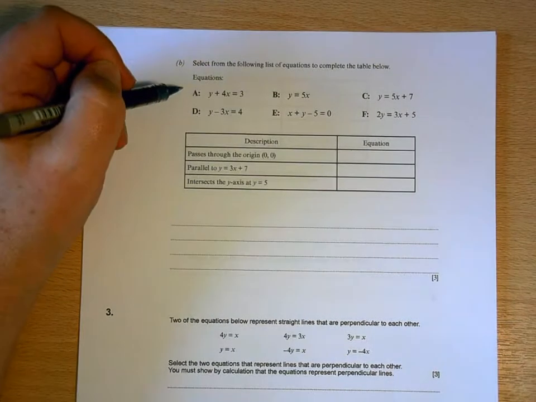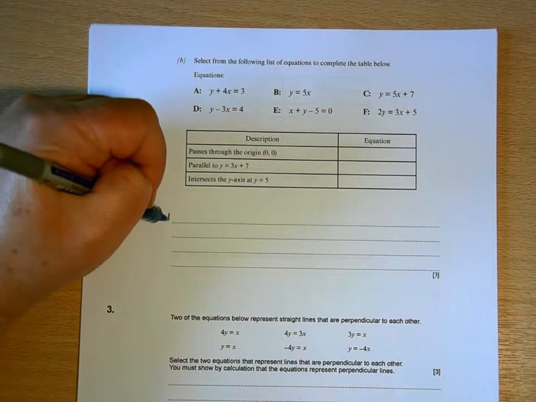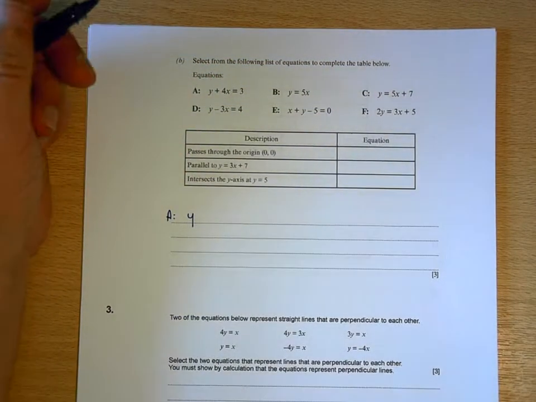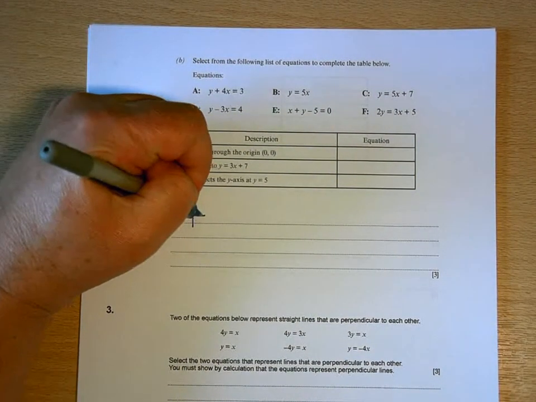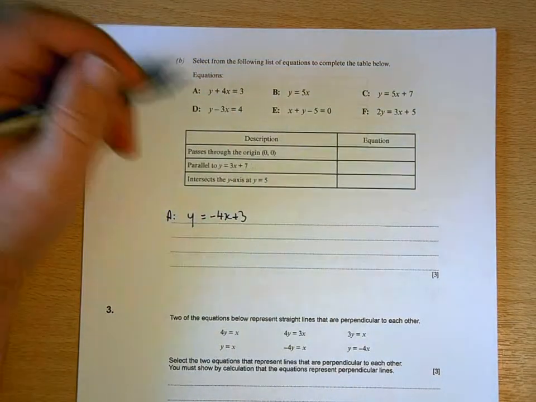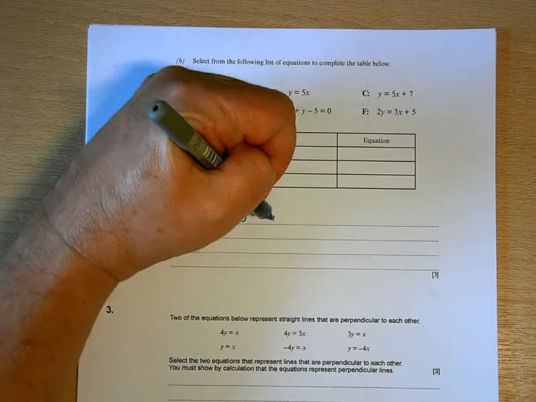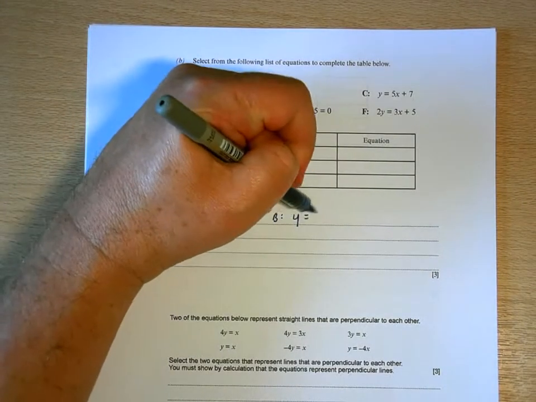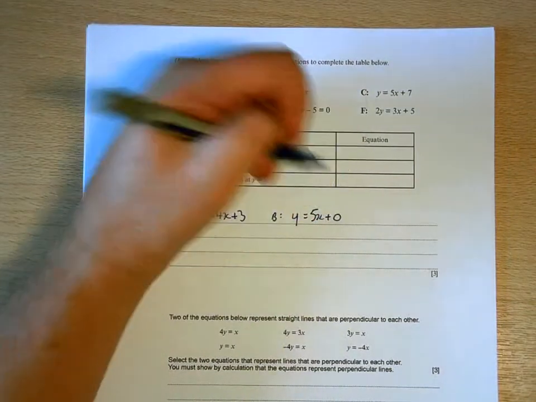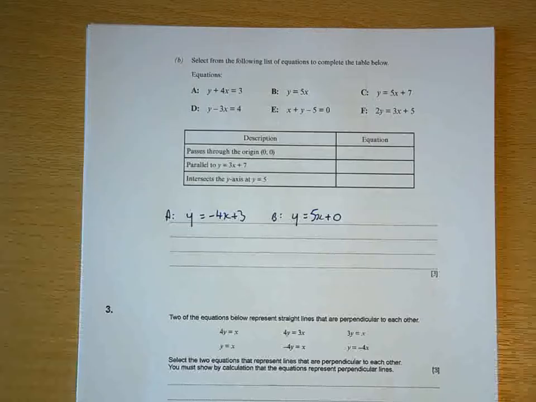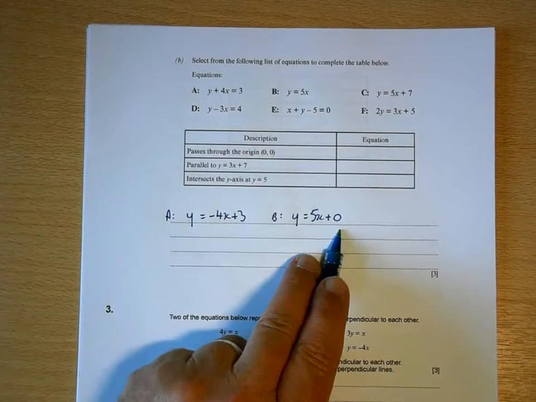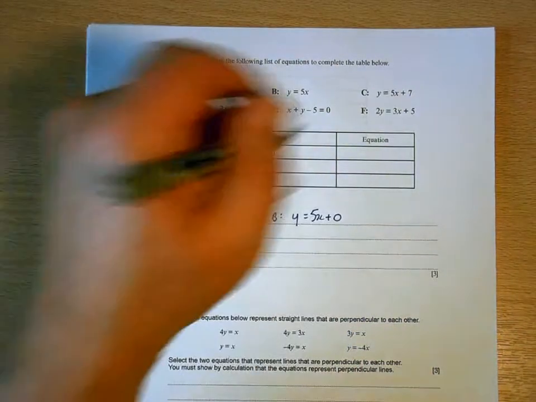I think what we'll do is rearrange each of these into the form y equals mx plus c. So the first one, we're going to take plus 4x off each side, so we get that. B is already in that form, but because there's no number there, if we write that as plus 0, that is telling us it's passing through the origin, it's crossing the y-axis at 0.